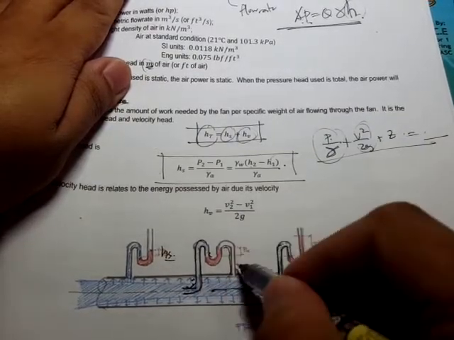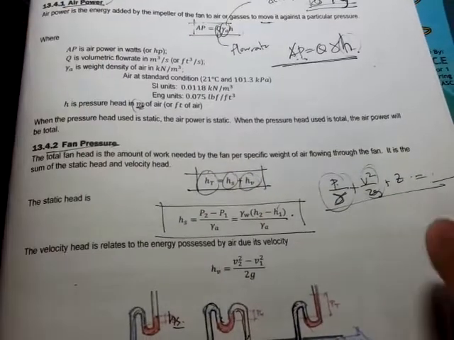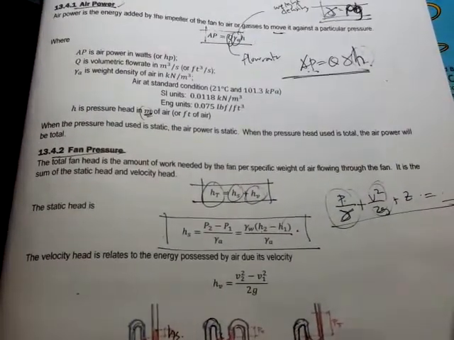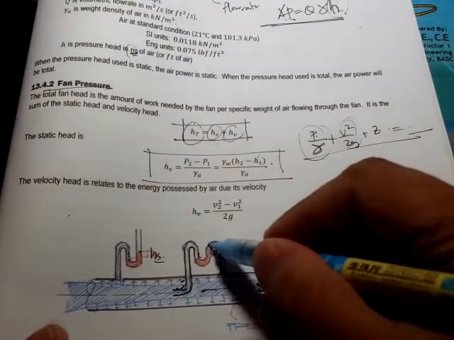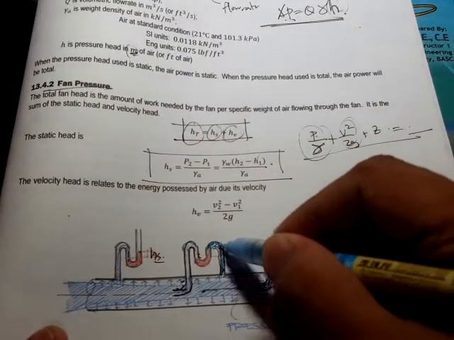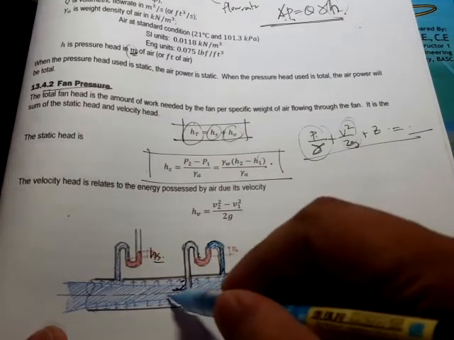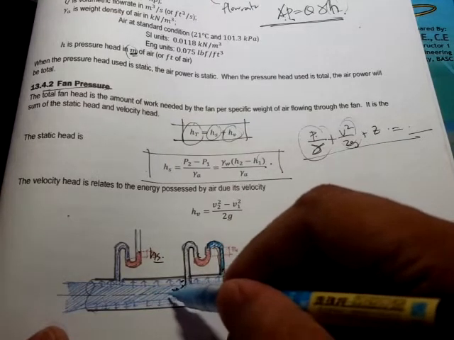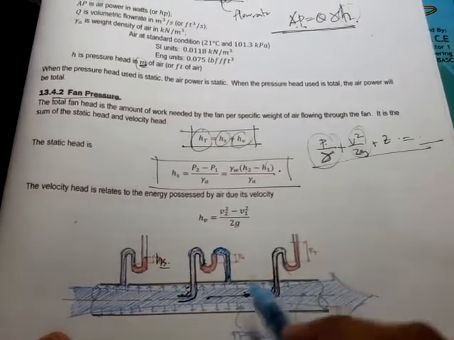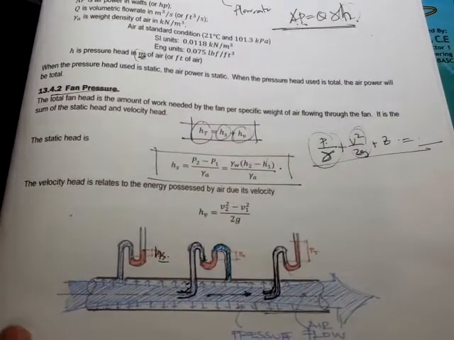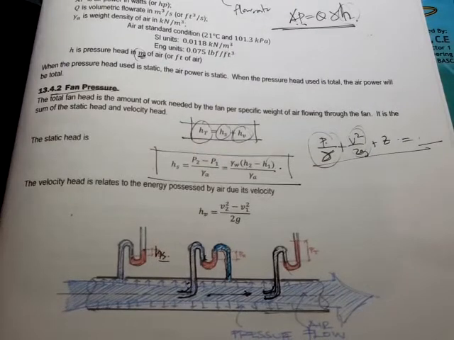and of course there must be a fluid right here pushing this fluid, and then there is this pressure also pushing this manometric fluid. So that's going to be the velocity pressure. Again, in a flowing fluid, we have this static pressure and we also have this velocity pressure.